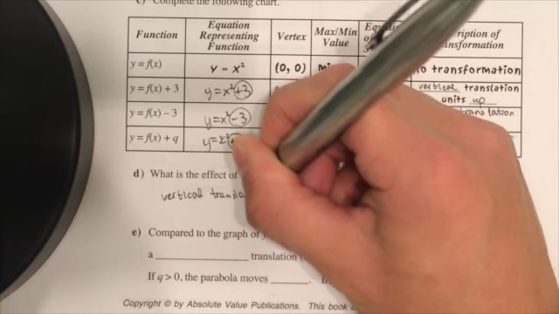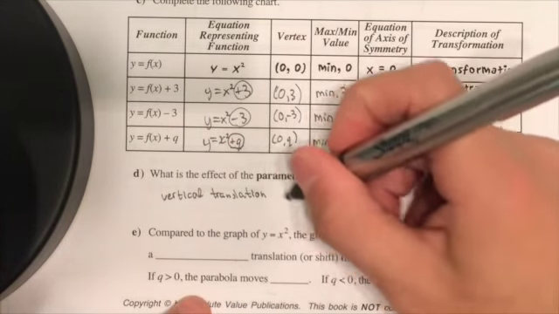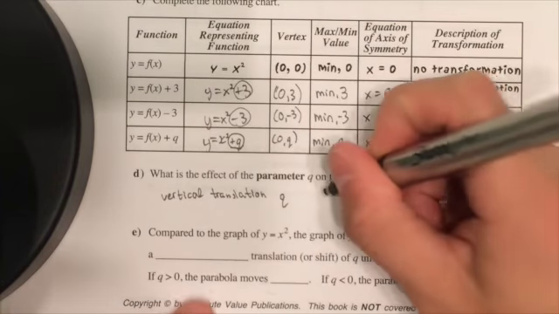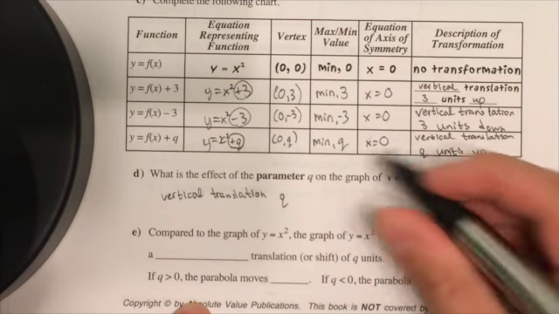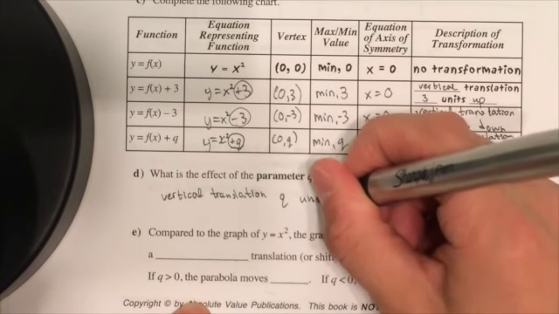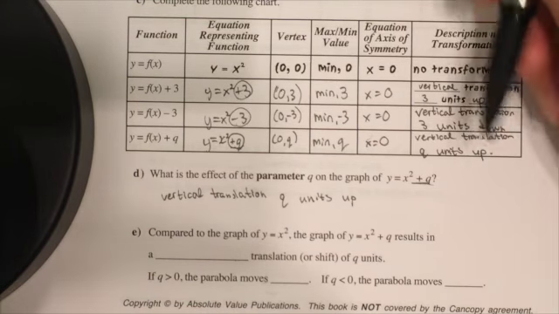All right, so it's vertical, meaning it goes up or down on the graph, and then it's going to go however many units up or down. In this case, since it's plus q, that means it's going to be q units up. But if it was minus q, then it would be q units down.